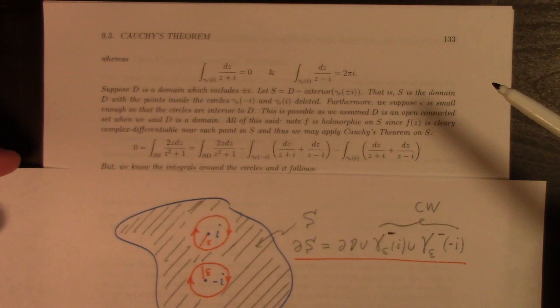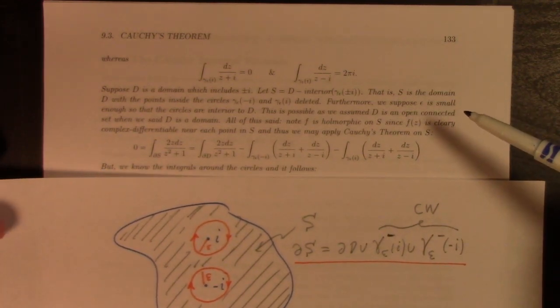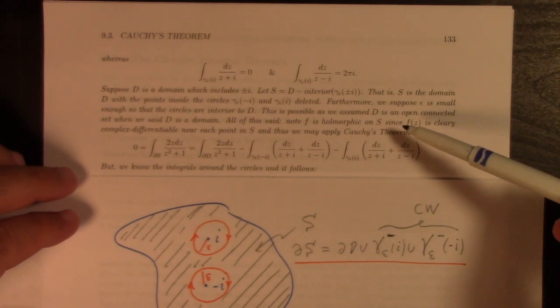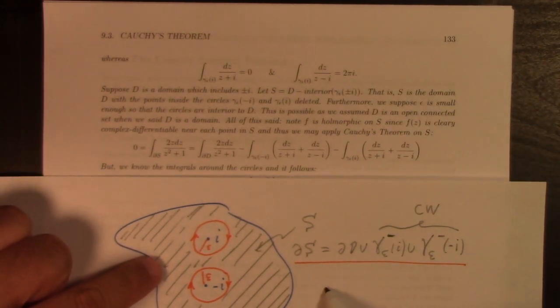So then, since D is open, getting to the point, f is holomorphic on S. Because remember f of z, how did we figure it out? It was 1 over z plus i plus 1 over z minus i.